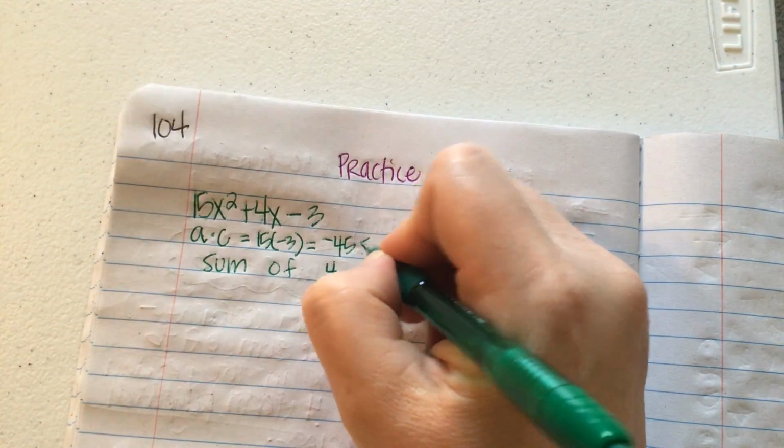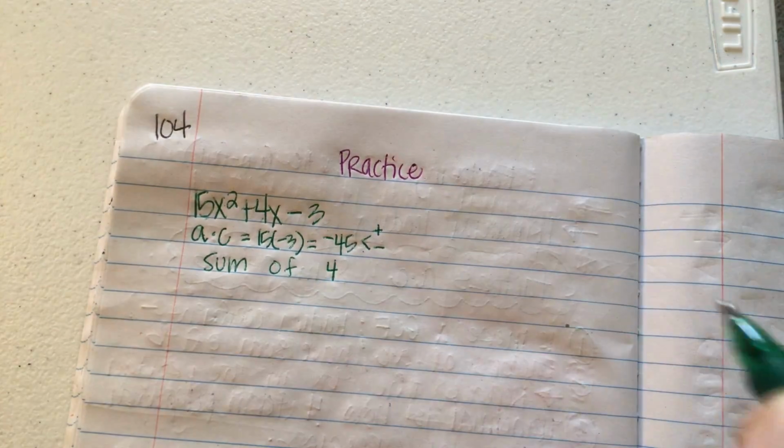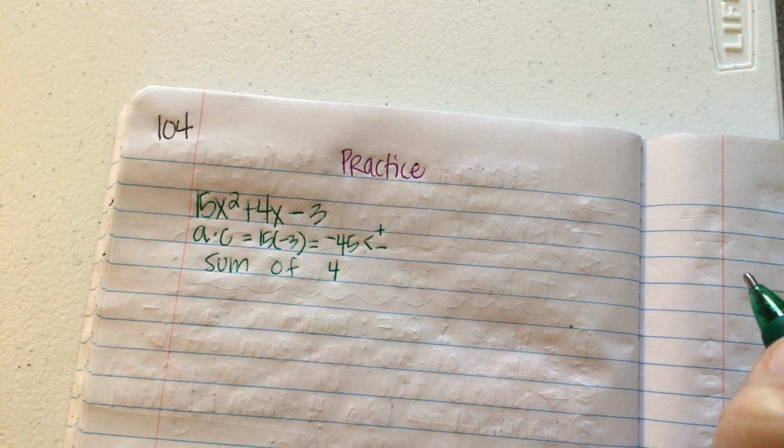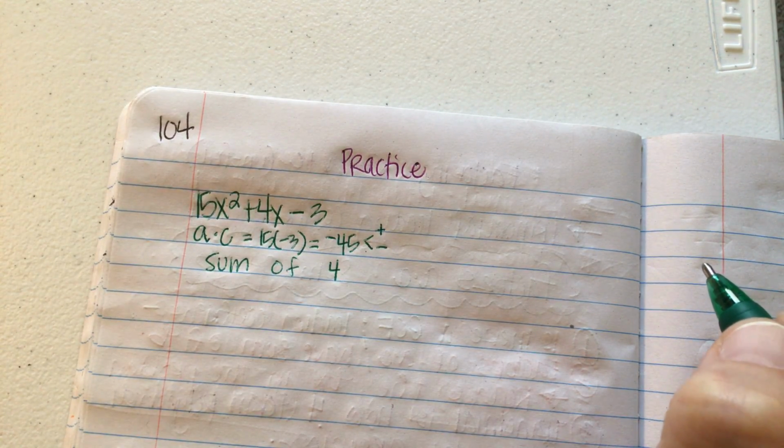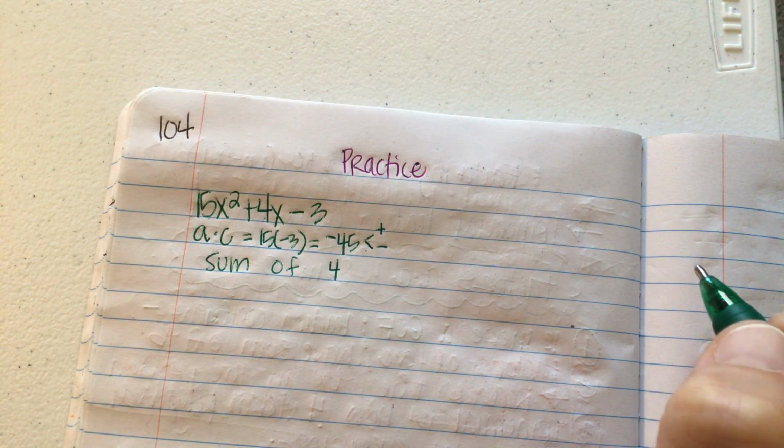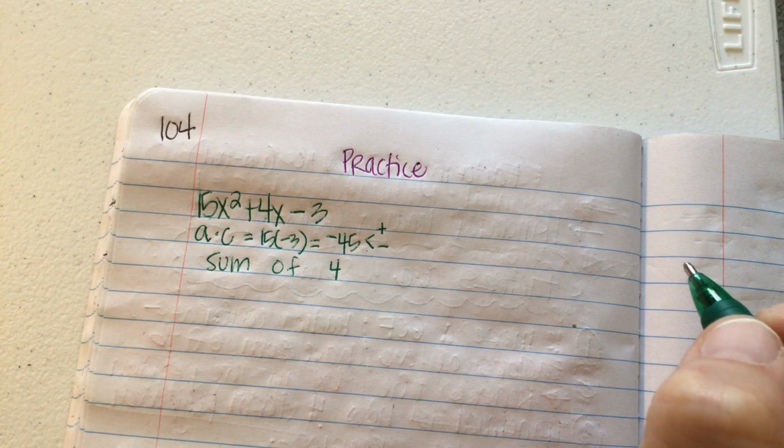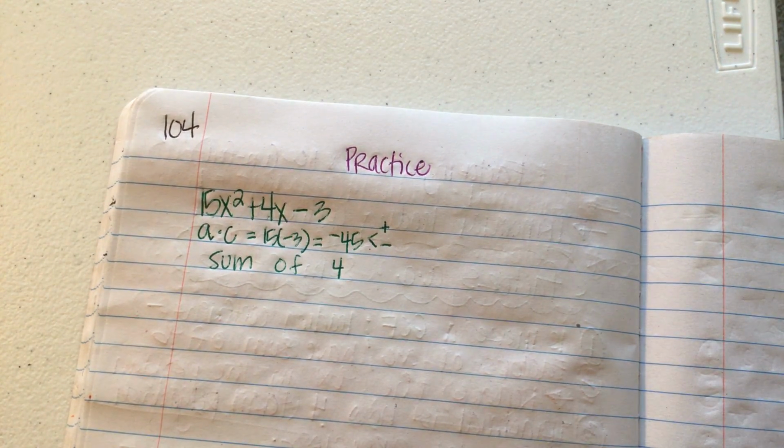So to get negative 45, I have to have a positive and a negative. So what times what makes 45? But how do I subtract them, right? One has to be negative. How do I get 4 out of that?